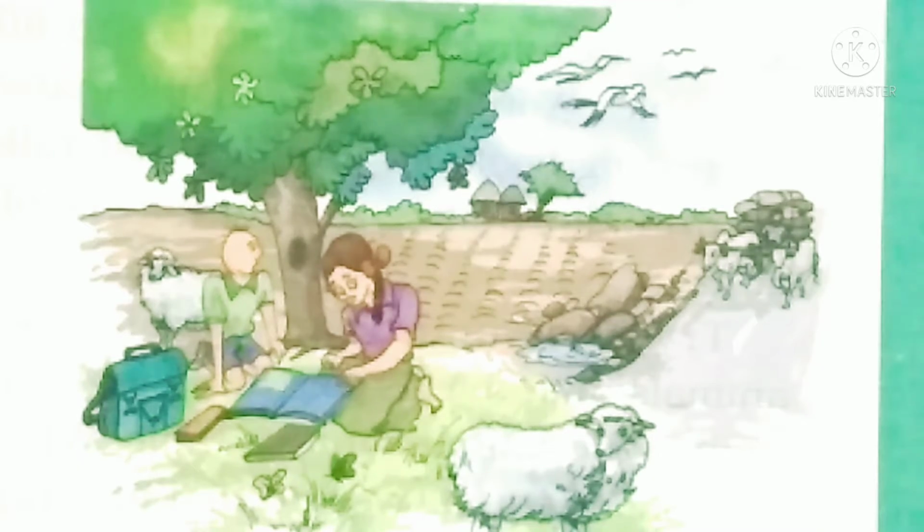So should you go and pluck the flowers? No, because even the plants are very sensitive. When you just pull the flower and pluck them, they also get pain. And if you don't give water to the plant, they feel bad, they also feel sad. So children, it is very important. Don't think that only we human beings have the sensitivity.